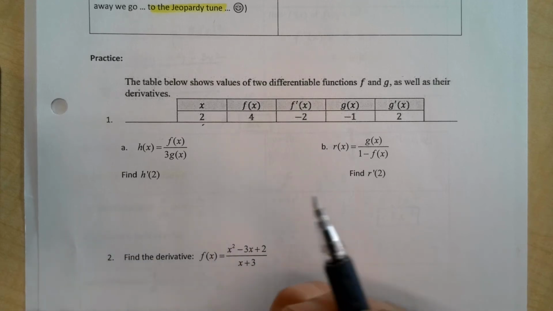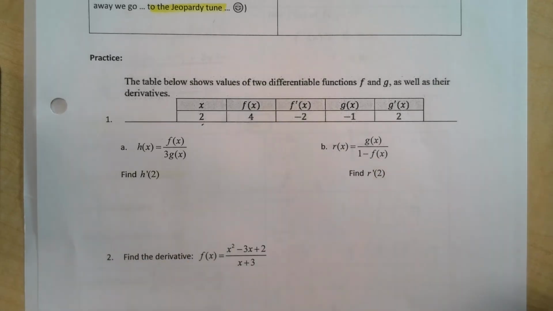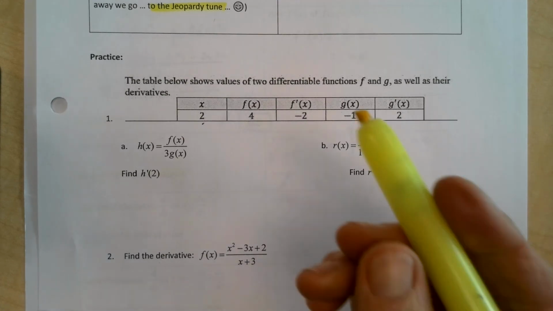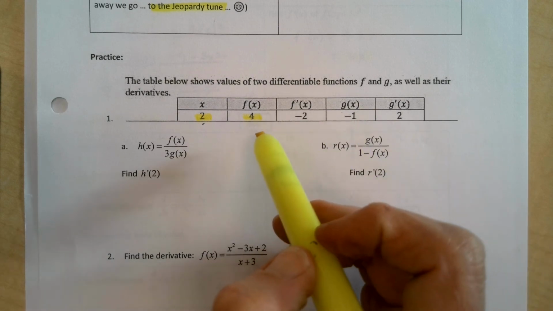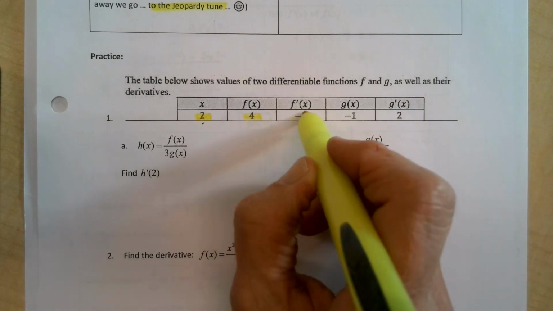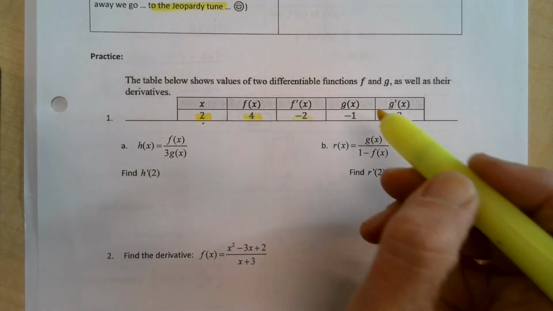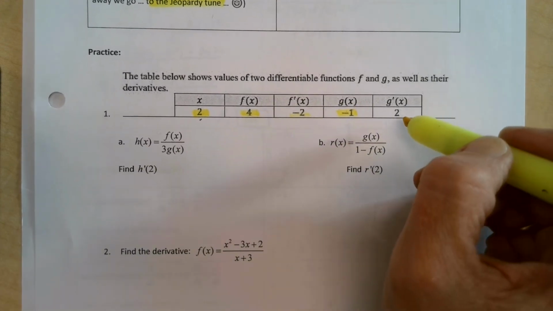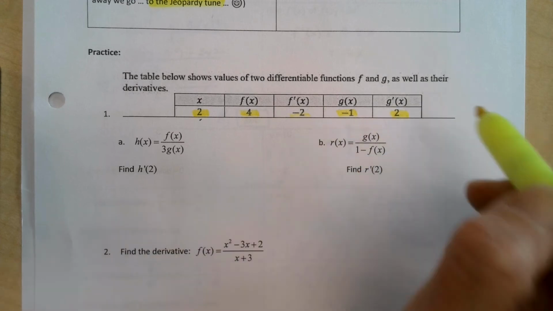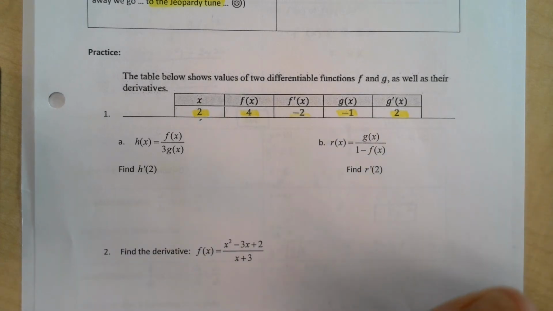Remember, f of 2 is 2, f prime of 2 is negative 2, g of 2 is equal to negative 1, and g prime at 2 is equal to negative 2.